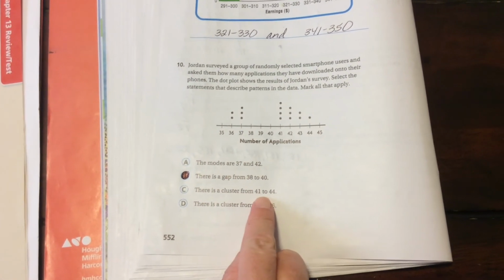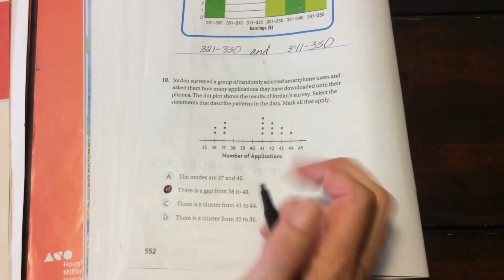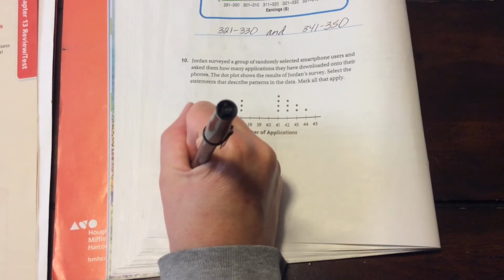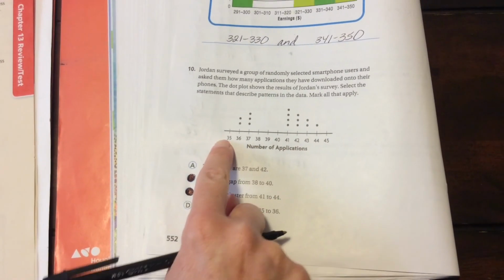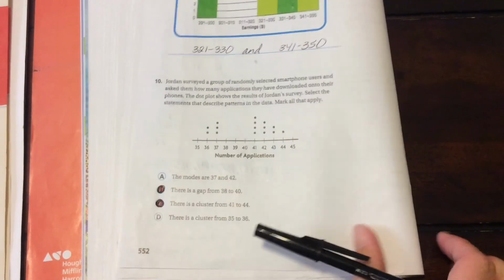There is a cluster from 41 to 44. That's true. So I'm going to mark that one. There is a cluster from 35 to 36. No, that's not true. So I'm not going to mark that one.